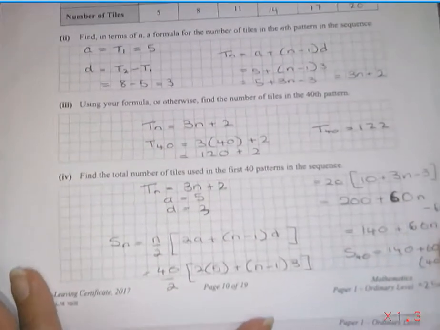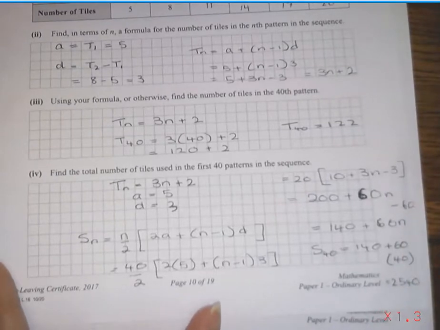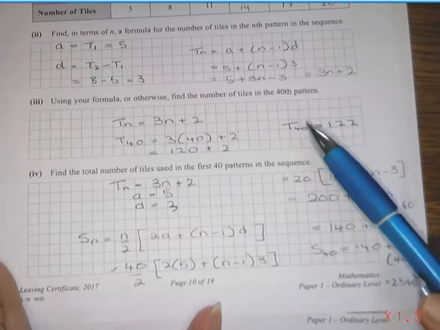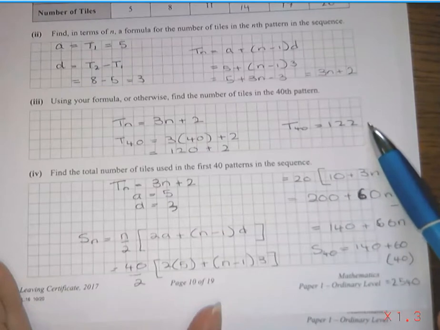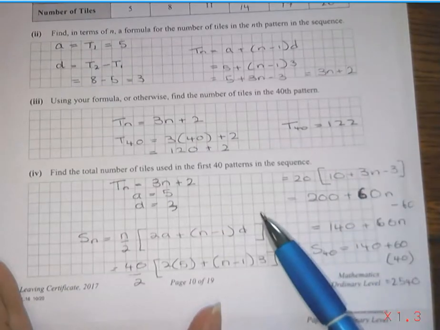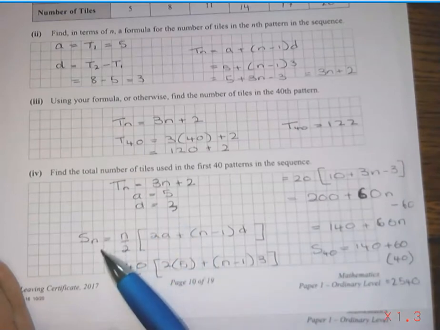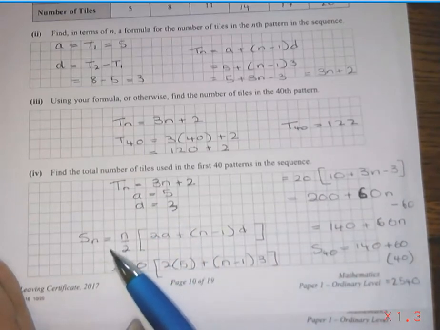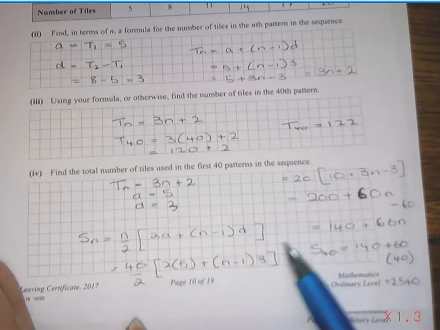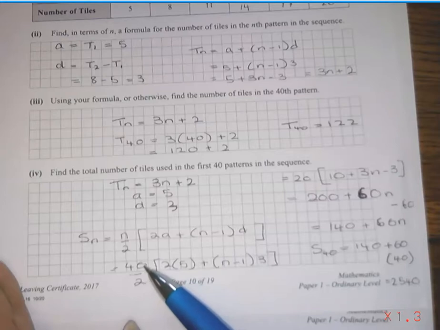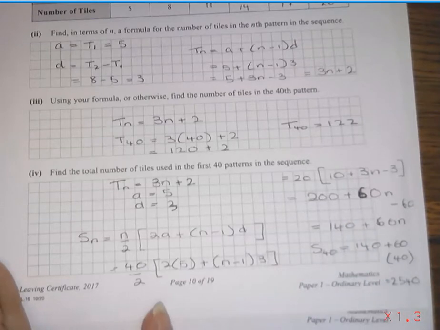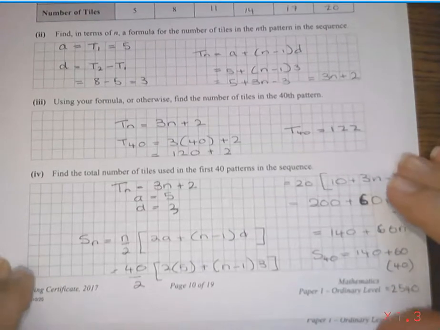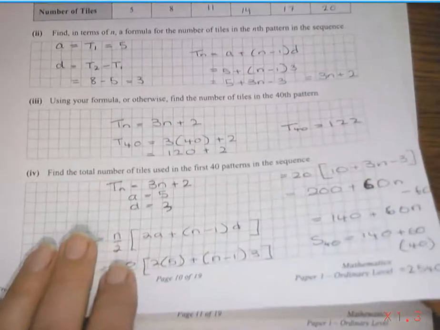The next part asks you to find the total number of tiles used in the first 40 patterns. We know in the 40th pattern we needed 122 tiles, but we want to know how many we need to make 40 patterns. So in terms of that, you are not using the Tn formula, you're using your Sn formula. The Sn formula, again, you get in the log tables, and you just plug in the values. So n in this case was 40, your a was your first term, your d was your difference, which was 3. You just plug in all the values, multiply it out, and when you do that, you get 2,540. So you need 2,540 tiles to make 40 of those patterns.